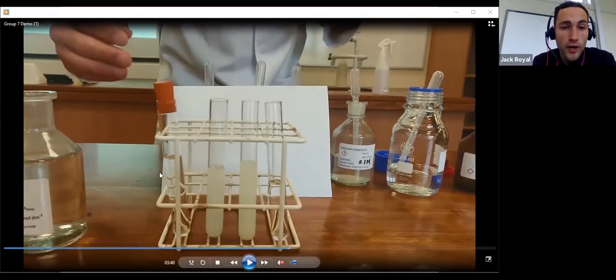So the chloride precipitate, silver chloride, which was white, has dissolved in dilute ammonia. Bromide and iodide have not dissolved in dilute ammonia.